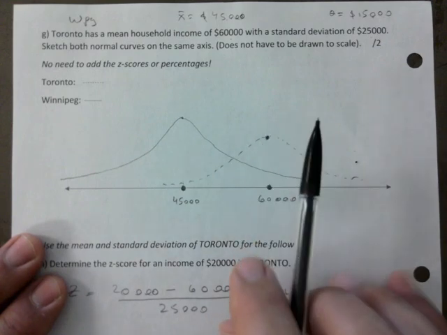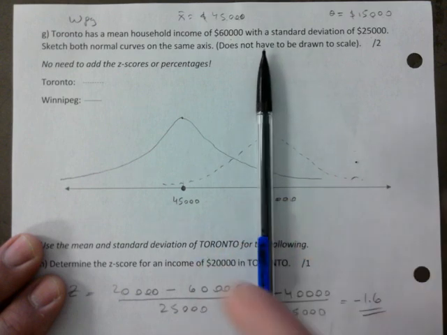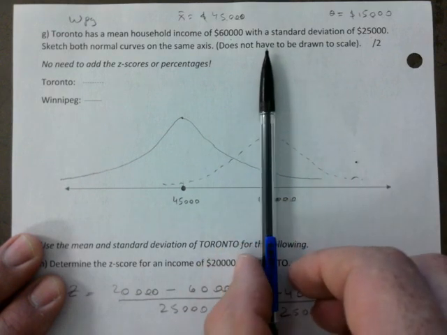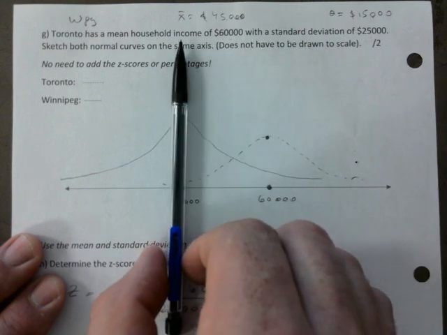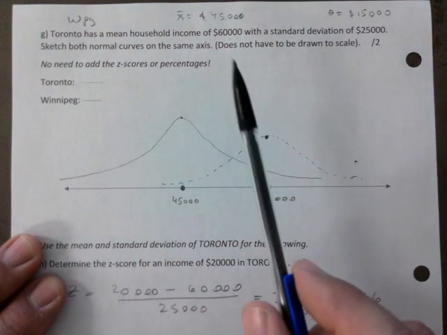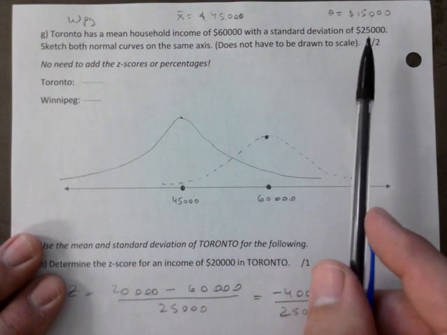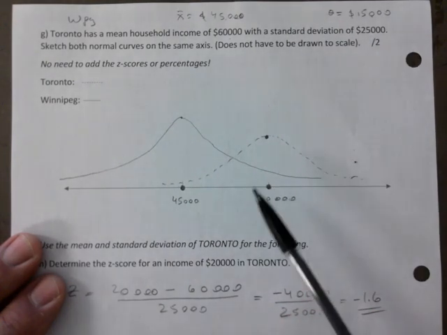So there it is. So somewhere in here, just look at my pencil, I would be saying this is the middle of my curve, right? For Toronto. I don't know how steep it's going to be yet. This is the center of the curve for Winnipeg. That's what the mean tells you, right? And then the standard deviation will tell us which one should be steeper. Okay, so Toronto has 25,000, so it's flatter.